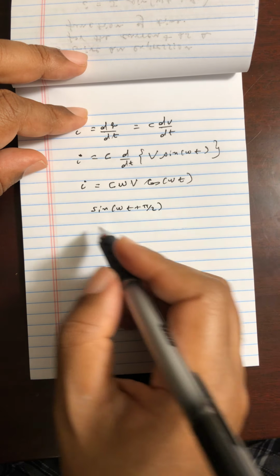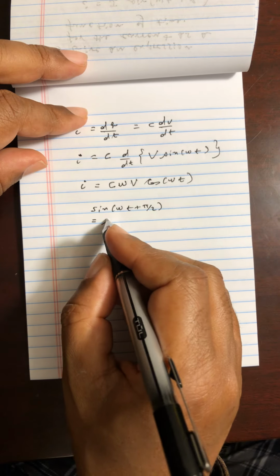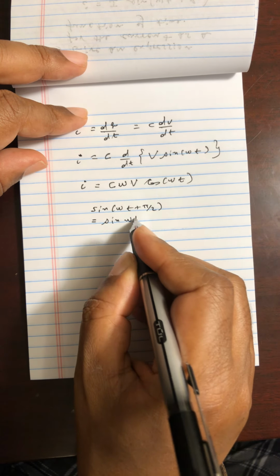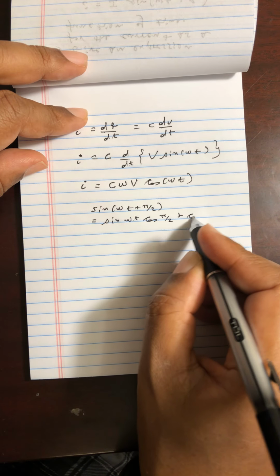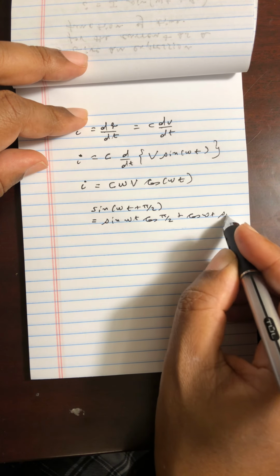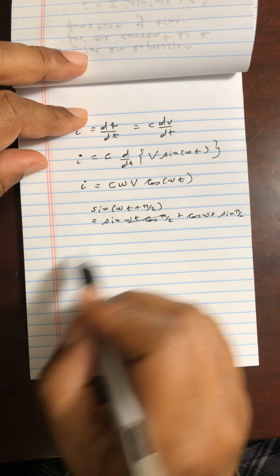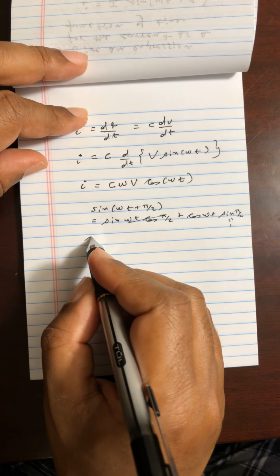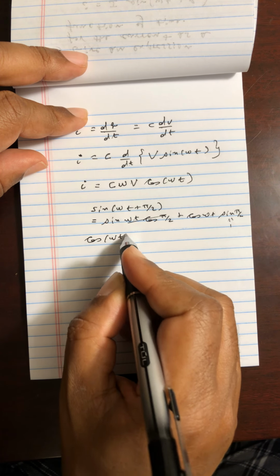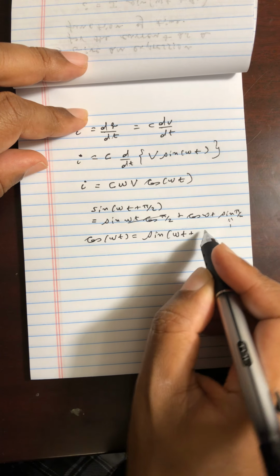Using the formula for expanding the sine of sums, this is sine omega t times cosine pi over 2 plus cosine omega t times sine pi over 2. Cosine pi over 2 is 0, so this goes away. Sine pi over 2 is 1, so we have the following formula: cosine omega t equals the sine of omega t plus pi over 2.